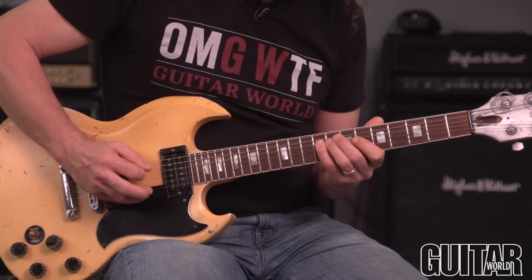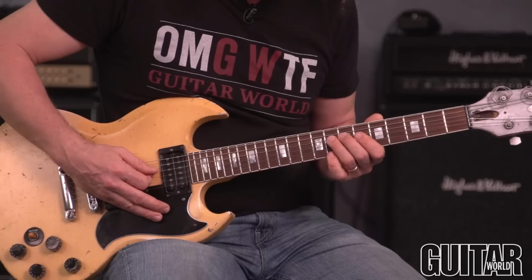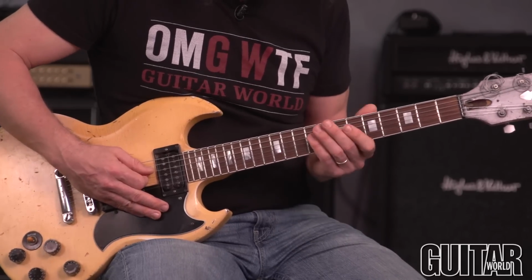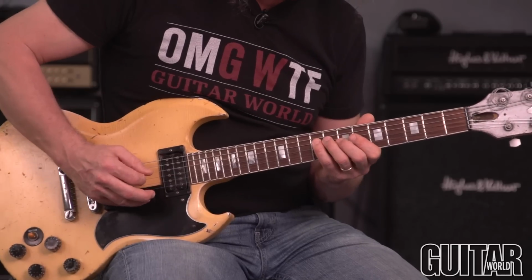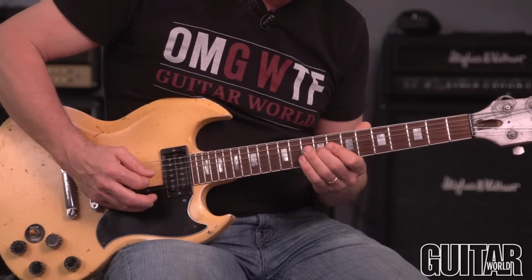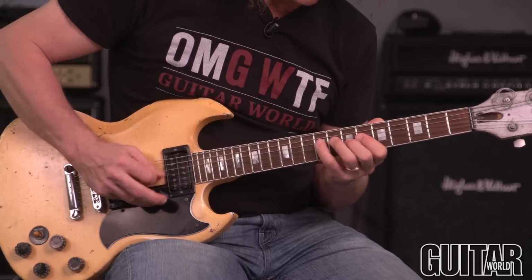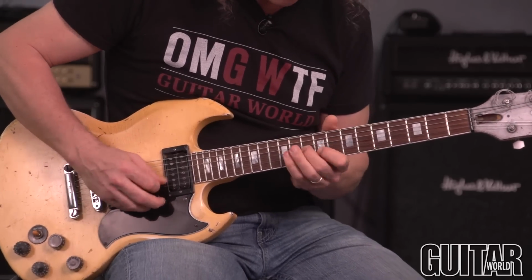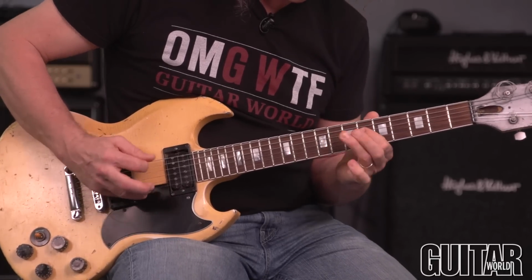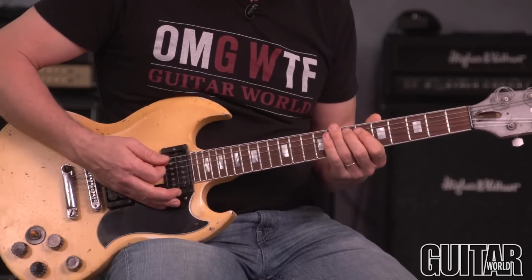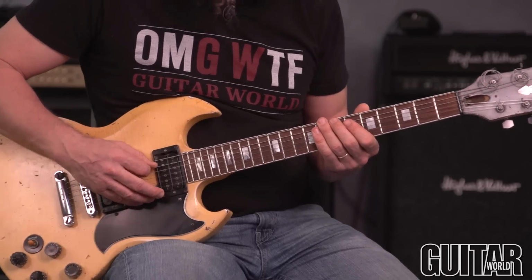Sharp 4, and then your 5. You could call that a flat 5, but I call it a sharp 4 because you don't have a natural 4. And you already have a natural 5, so 1, flat 2, 3, sharp 4, 5, flat 7. Right, that's pretty. Enigmatic sound.